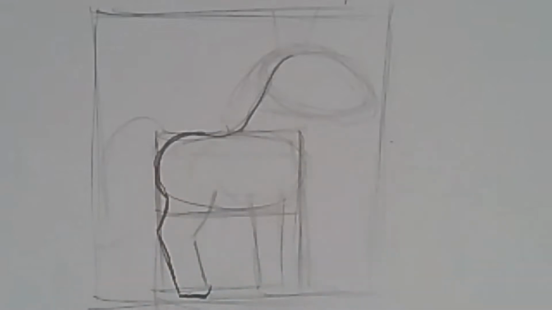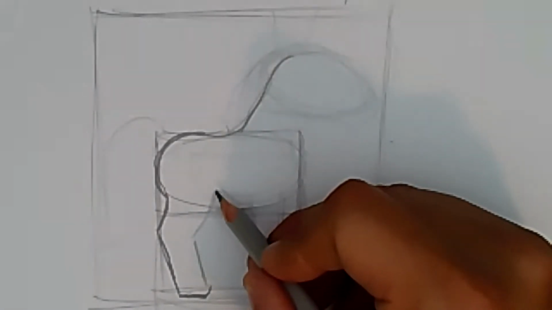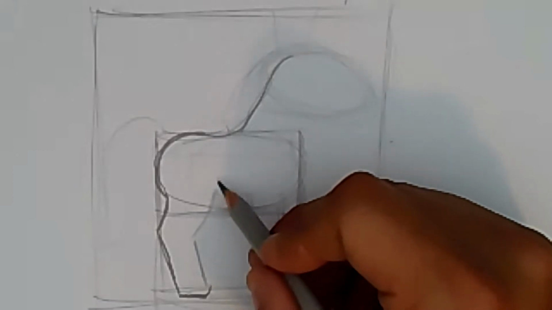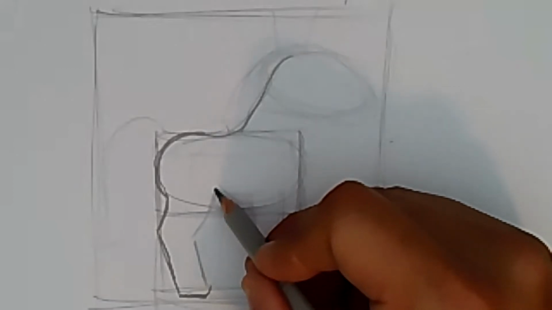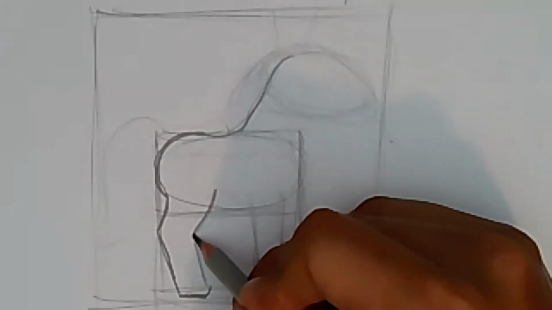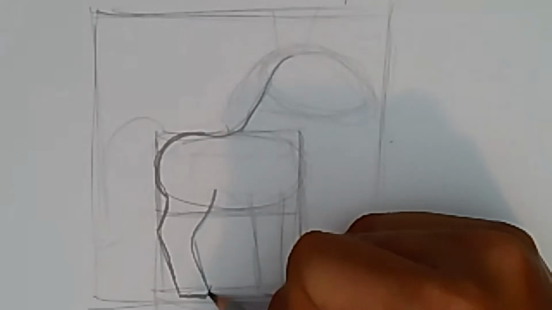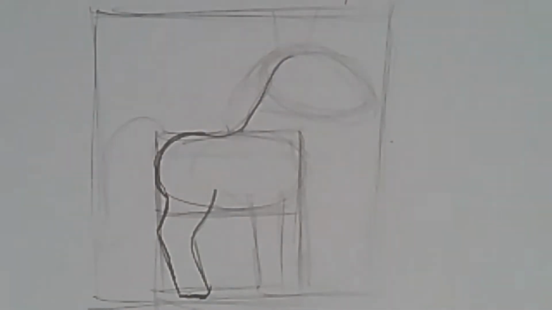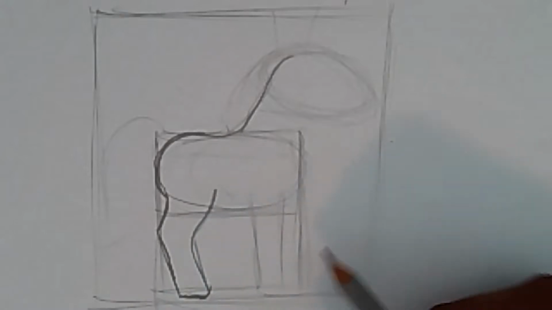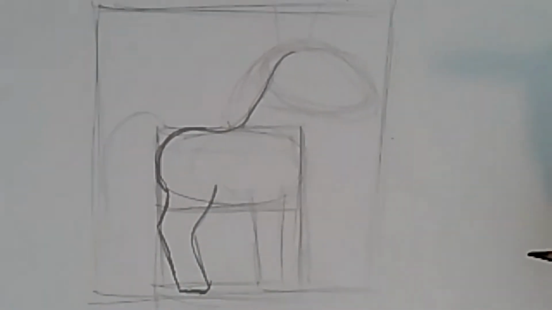You see, drawing the square in and then cutting it in half helps show you how it all fits. The proportions are important. Sometimes we draw the legs too long or the body too big. How everything fits is like a puzzle. There's that back leg. Let's do the body. The front leg I already have in there. There we go.